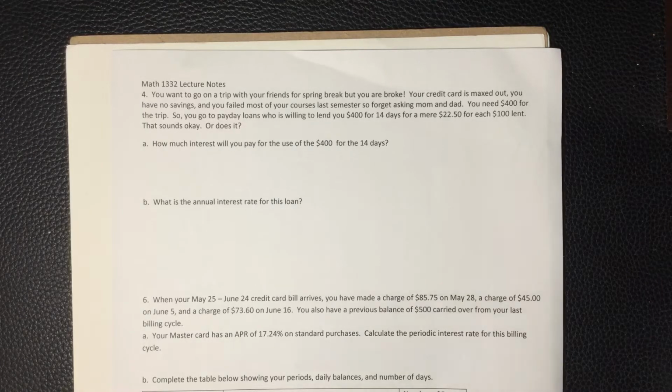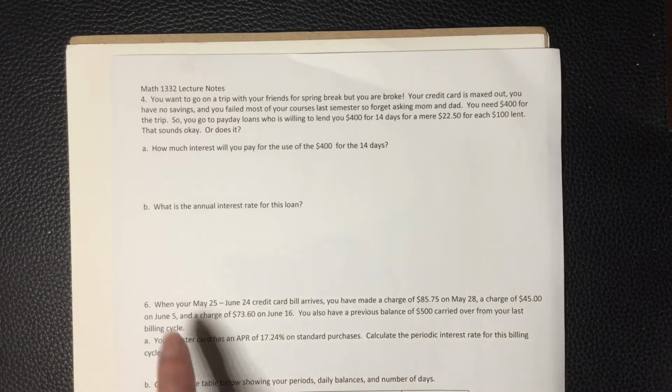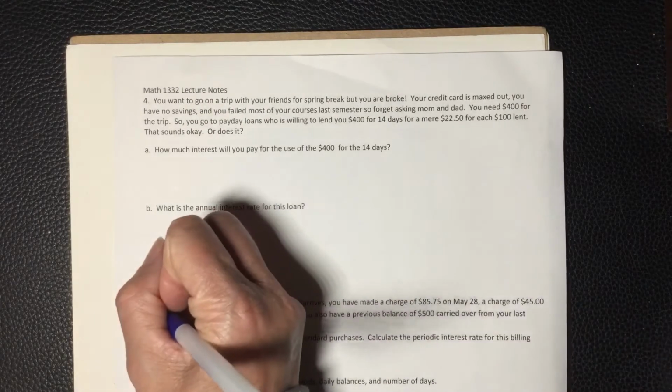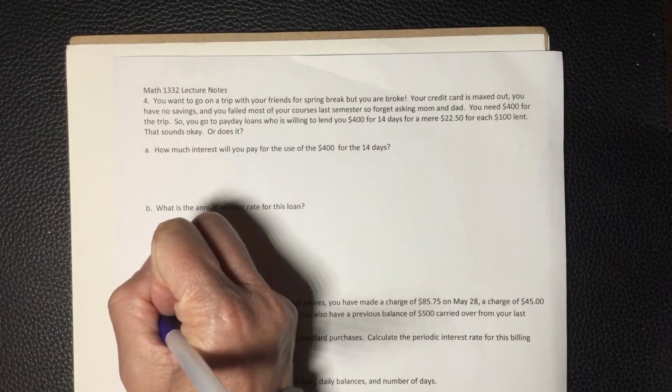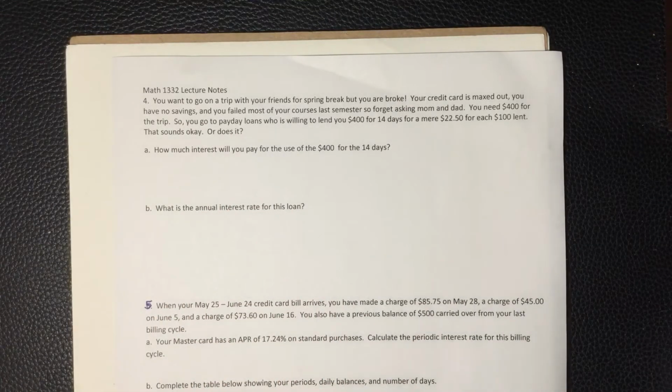We're on the last page of the annuities notes. On this last one, that should be 4 and 5, not 4 and 6. Sorry about that. We're going to look at a couple of different types of problems. So these aren't just going to follow the basic formulas we've been using.